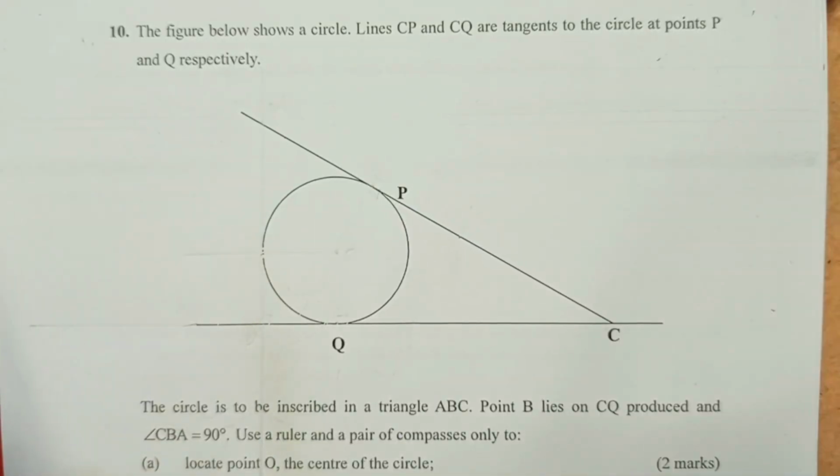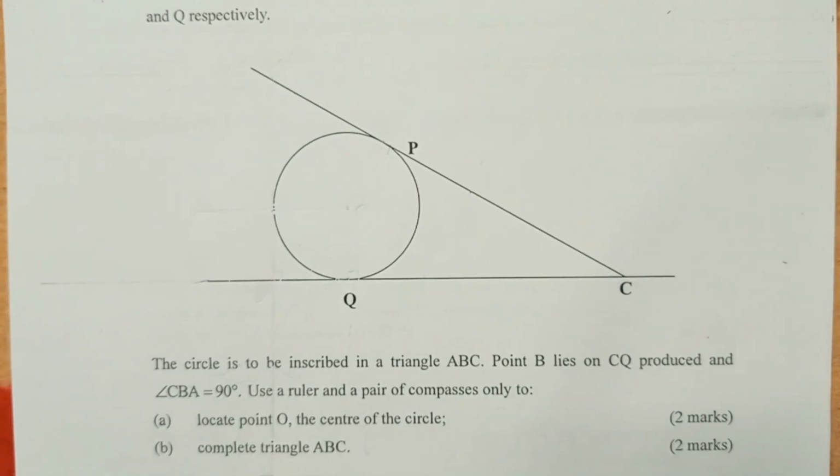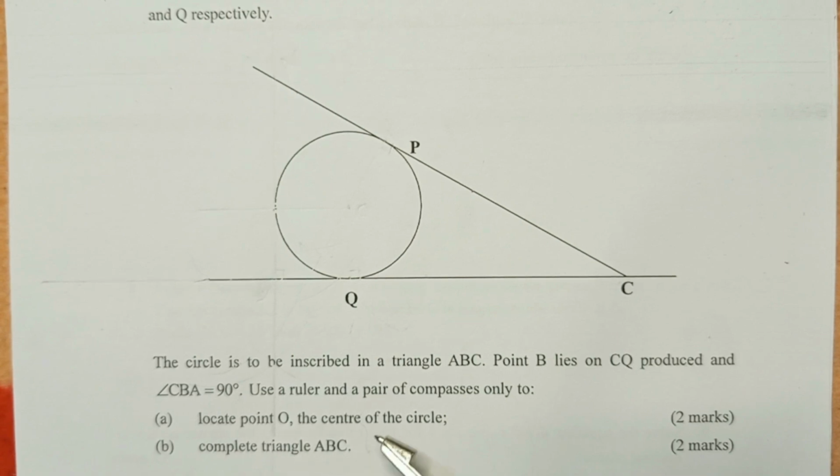The figure below shows a circle. Lines CP and CQ are tangents to the circle at points P and Q respectively. So the figure is there. The circle is to be inscribed in a triangle ABC. Point B lies on CQ produced, and angle CBA equals 90 degrees. Use a ruler and a pair of compasses only to, one, locate point O, the center of the circle, and point B, to complete the triangle ABC.